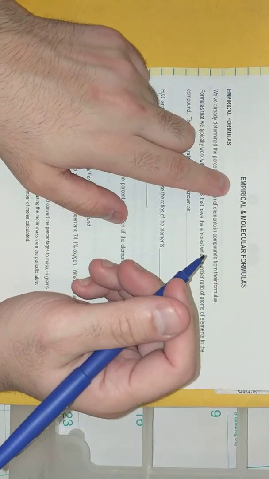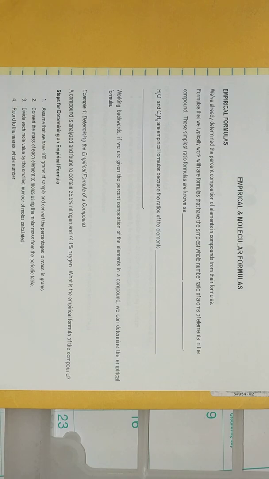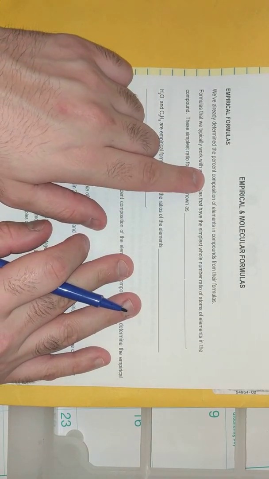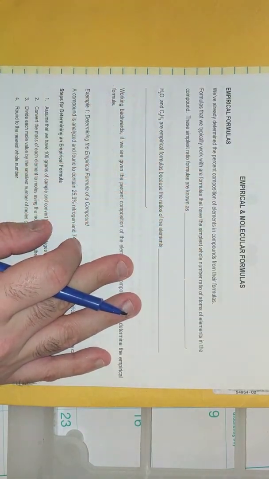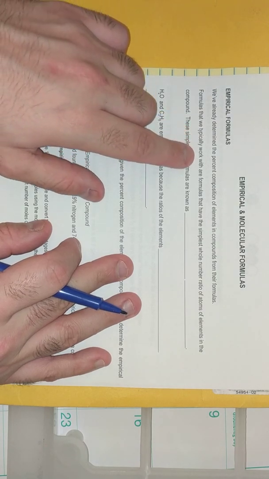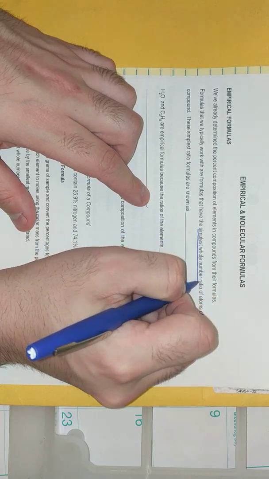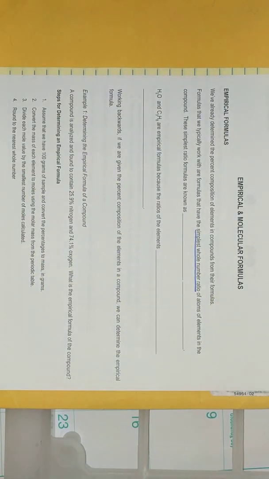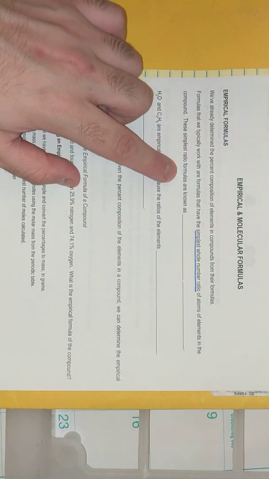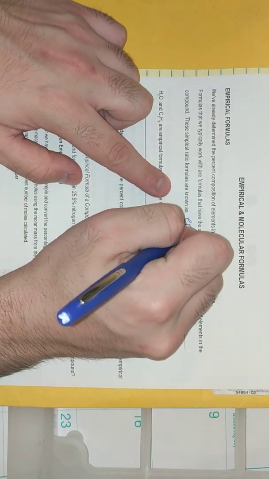If you remember, the title of your zinc chloride lab that we're going to have to push to the side for a while is known as the empirical formula of zinc chloride. So we've already determined the percent composition of elements in the compound from their formulas. Formulas that we typically work with are formulas that have the simplest whole number ratio of atoms. These simplest ratio formulas are known as empirical formulas.